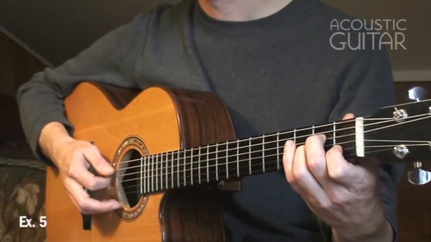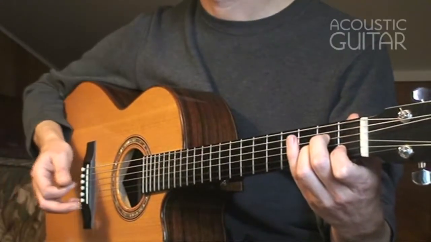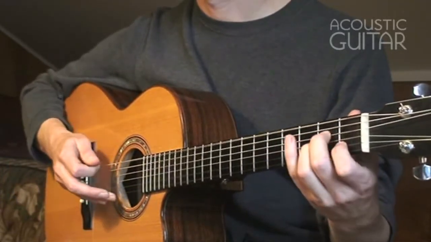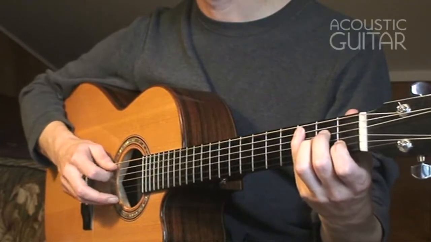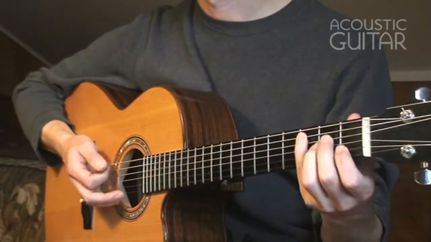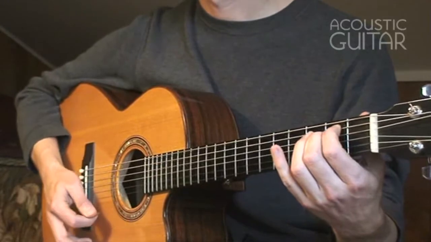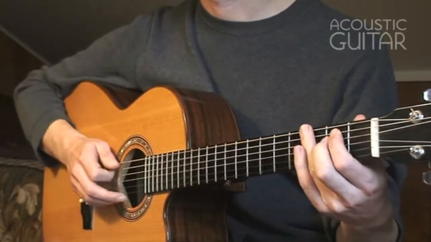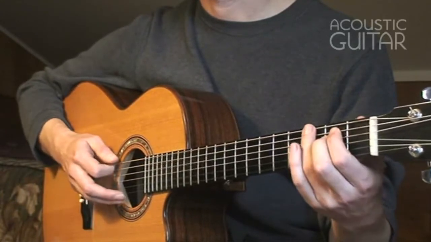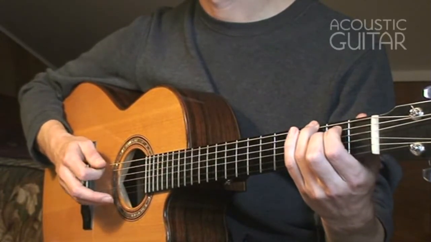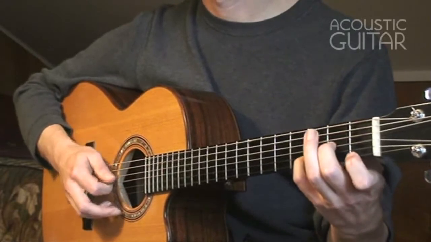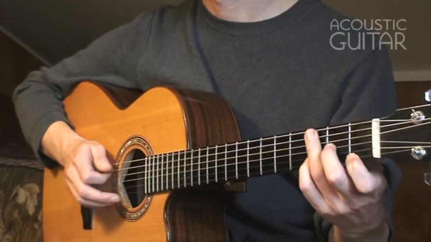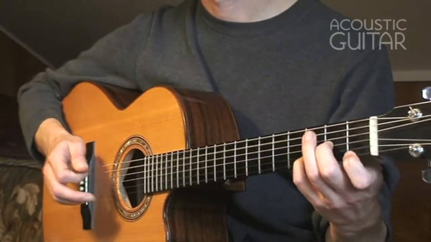Here's an A minor with the bass notes, the root, the fifth, and the third. E minor, the root, fifth, and the third. D minor, the root, the fifth, and the third.